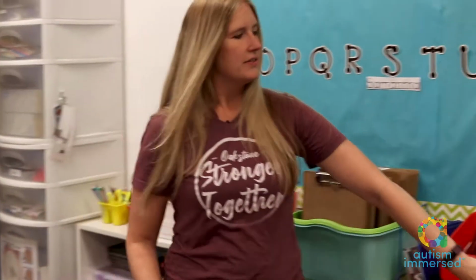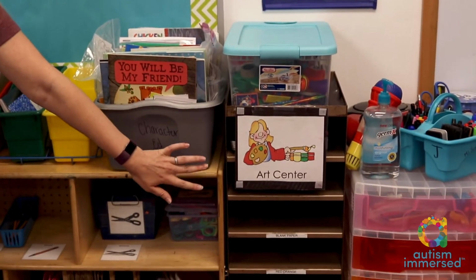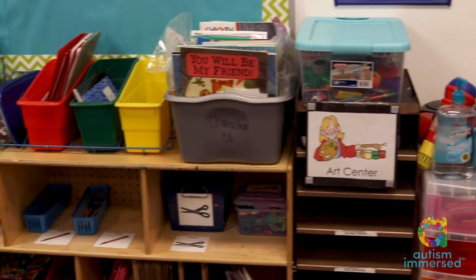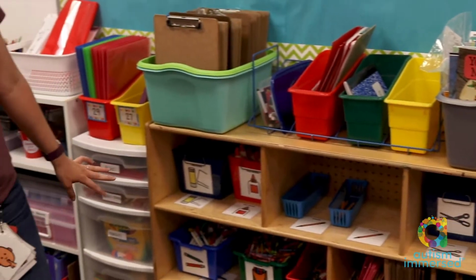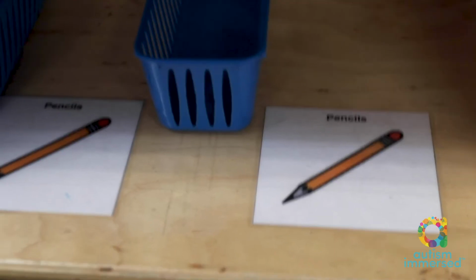The art area, we try to have the different centers have a visual so they can see what the art center looks like. So we keep all of our things here. These are where all of our shared items are. As we go throughout the year, if a kid has used all of their red crayon and they don't have a red crayon, we say, well, where could you go? And they usually know to come over here and try to dig through and find a red crayon.